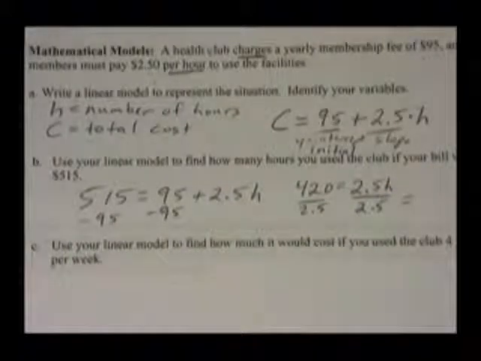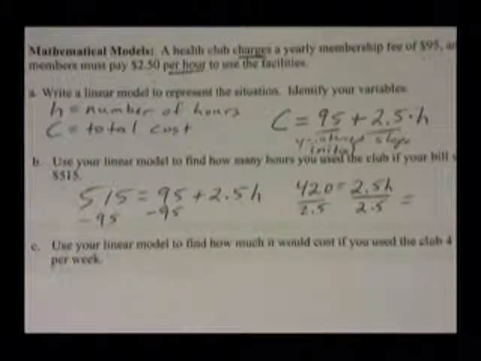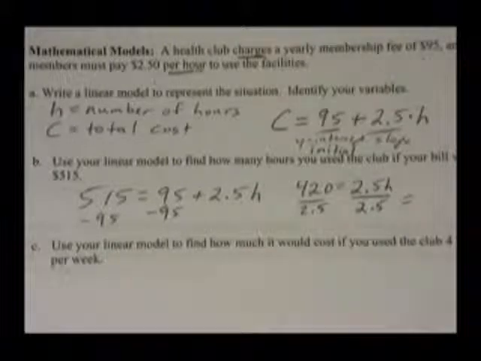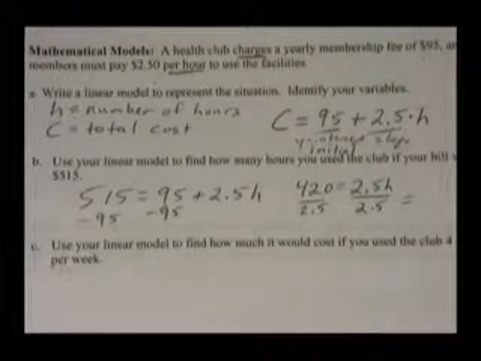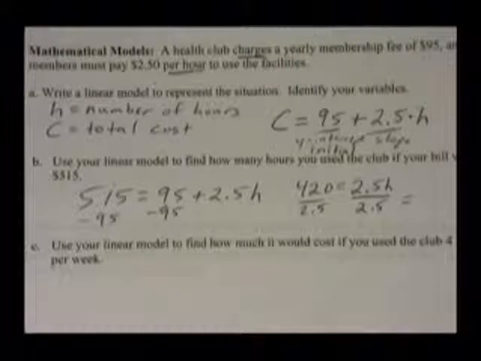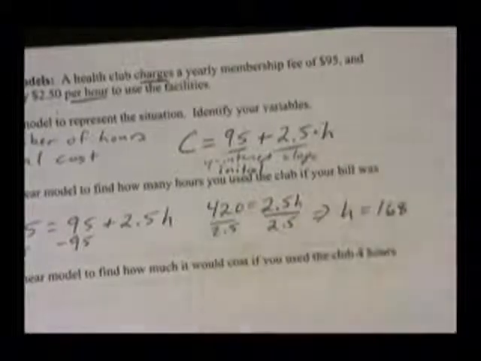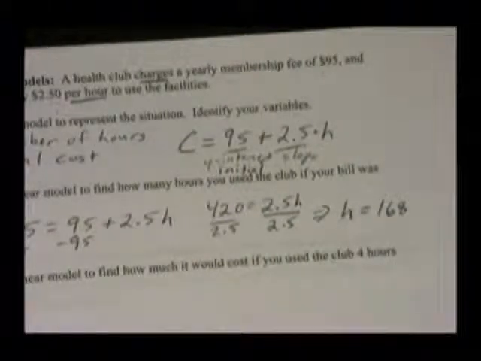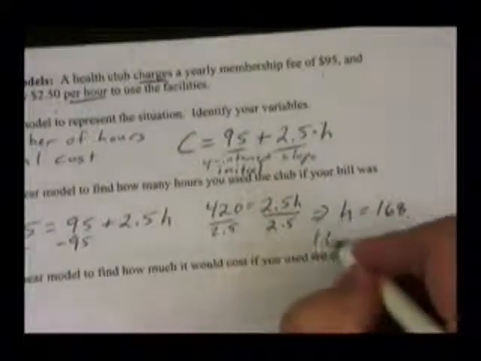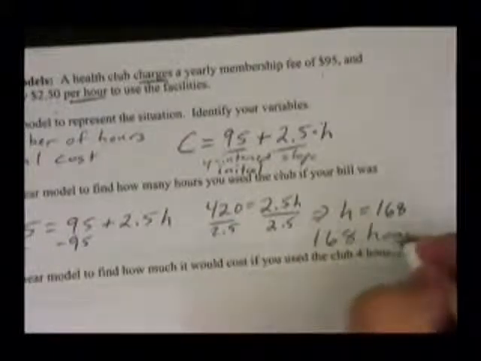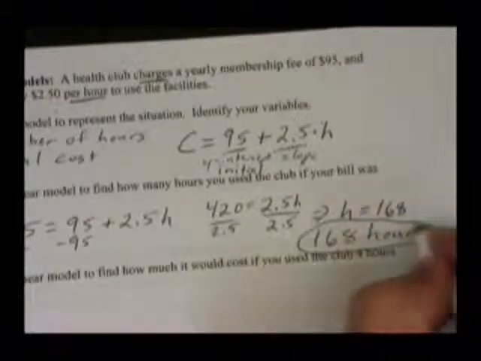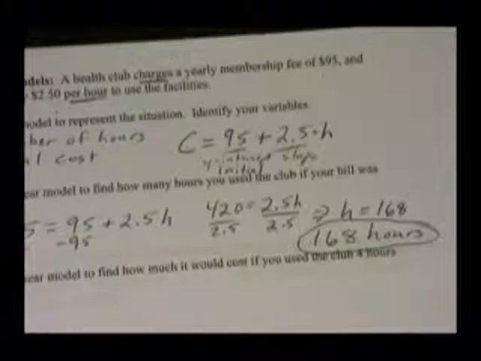Grab my calculator here, since I don't trust myself to do it in my head. 420 divided by 2.5 comes out to be h equals 168. So that tells me that I used the club for 168 hours. Okay?